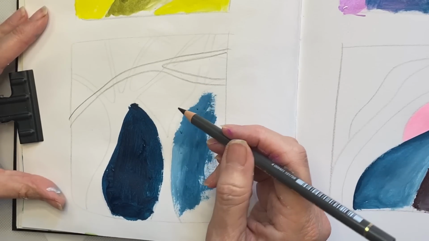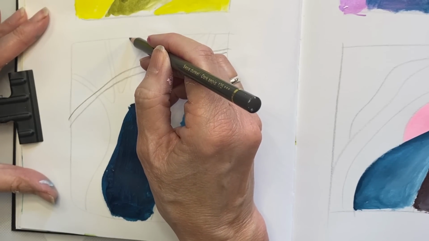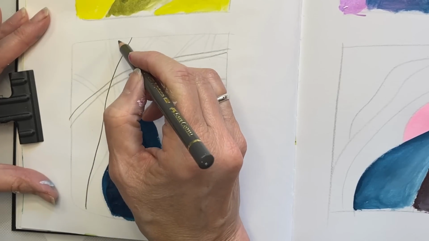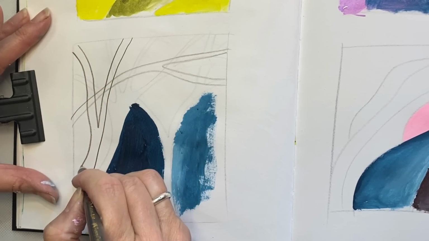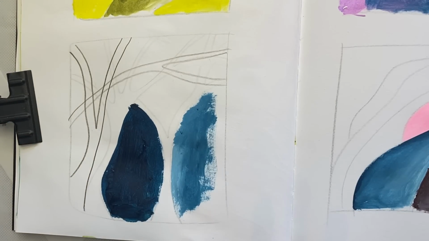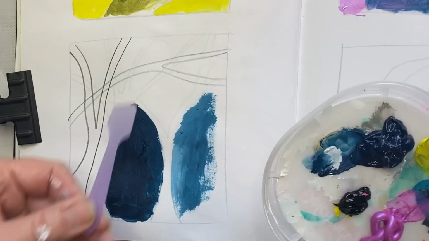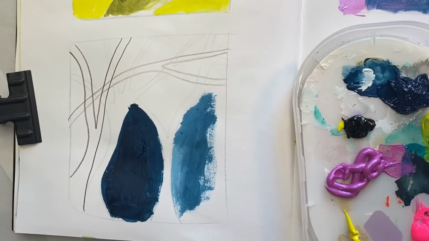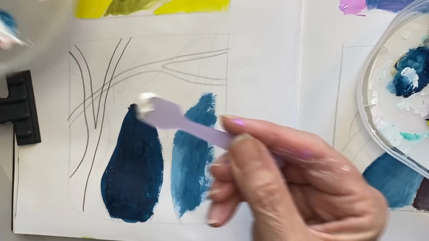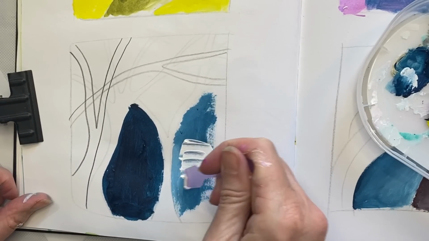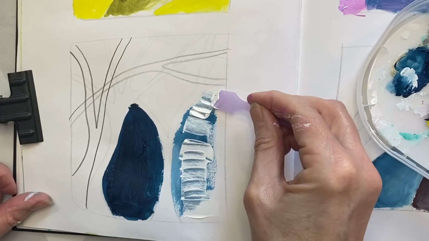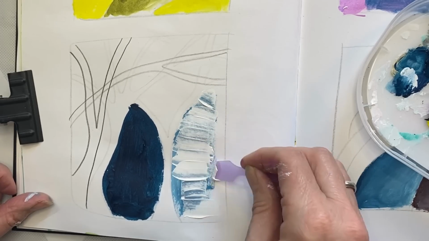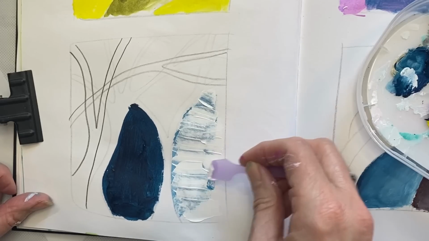It was just too obviously a tree, and I really didn't want to have that kind of idea. It's not what I wanted. Anyway, I'm going to be using a little glue scraper because I want to create some texture. I'm just going to put that across there. You could use a palette knife, you could use a bit of cardboard.